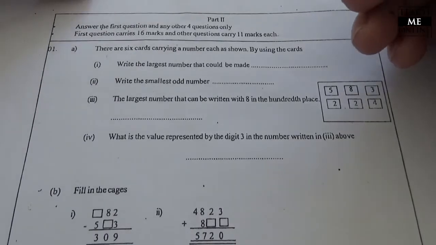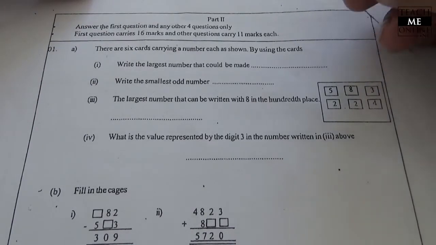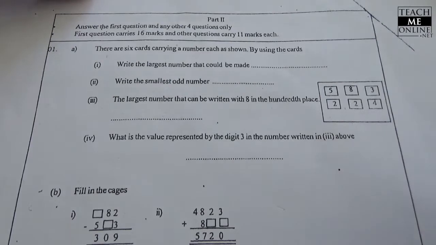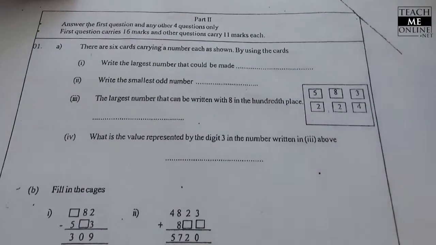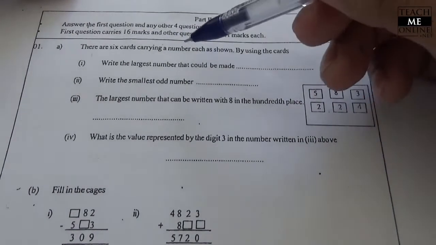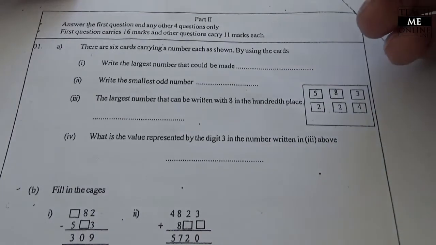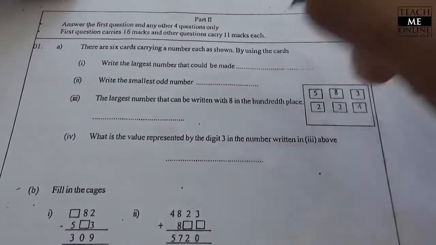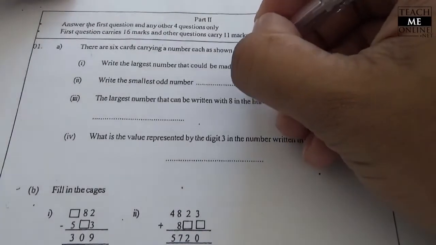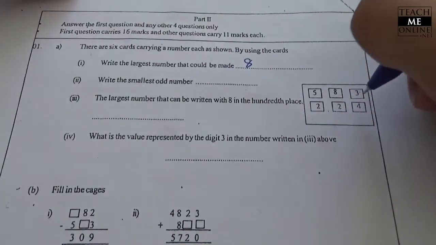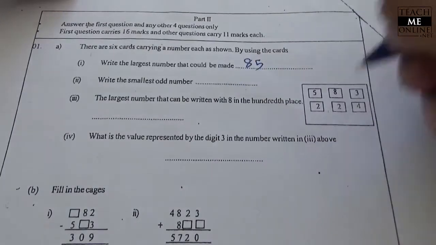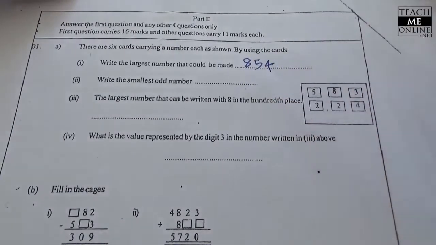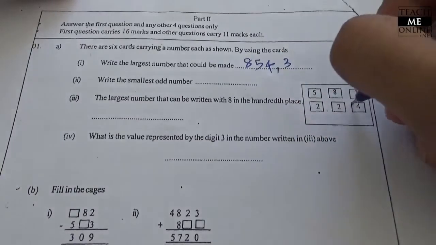There are 6 cards carrying a number each as shown. By using the cards, the numbers are 5, 8, 3, 2, 2, 4. Write the largest number that could be made. So we have to write it in descending order, that means from largest to smallest. So we can write 8 first, that's the largest number. Then the next largest number is 5, then 4, then 3. Then 2 and 2 again.